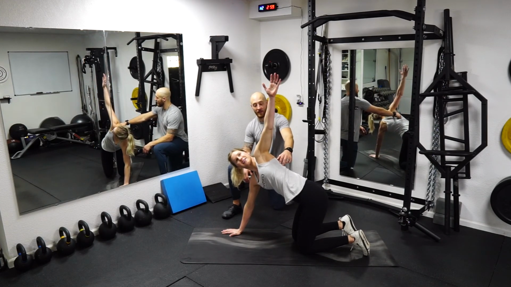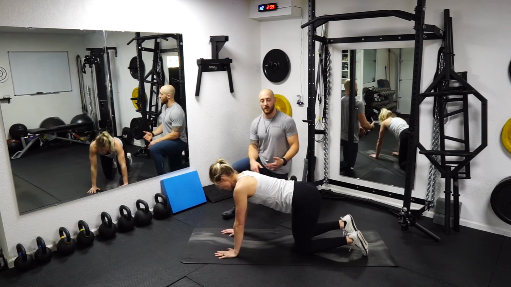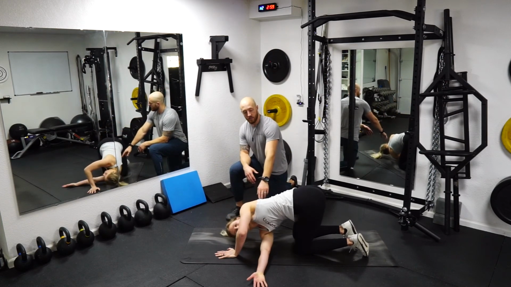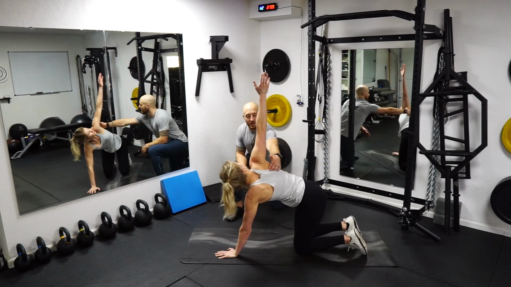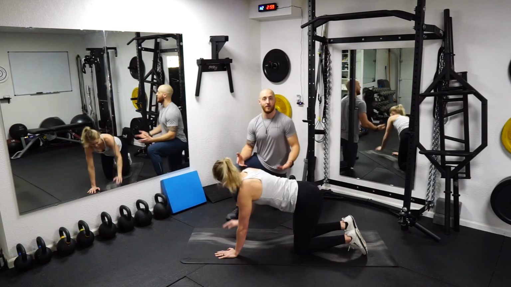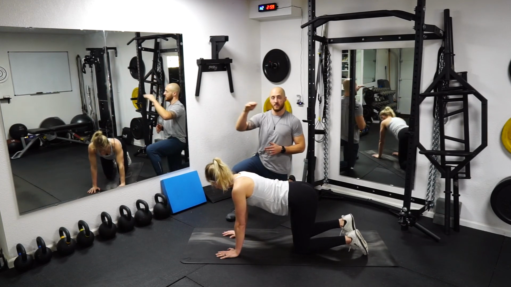And this isn't play. We have opportunities with our mobility as well, things that we have to work on. But now I know she's really good at reaching this direction, but as soon as she opens up, there's a little bit of tension across here. So that's something we want to work on. We went from global to regional to local.